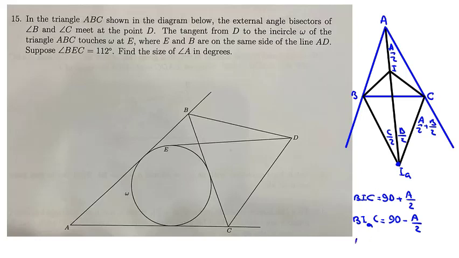So B half plus C half is what? We know A plus B plus C is 180, so if we add A over 2 and subtract A over 2, it is 90 minus A over 2. I proved this one. Now, here you say it is the internal angle bisector, and the external.